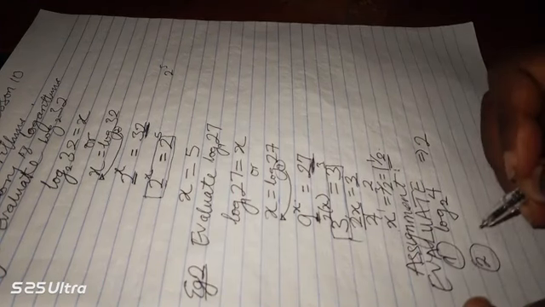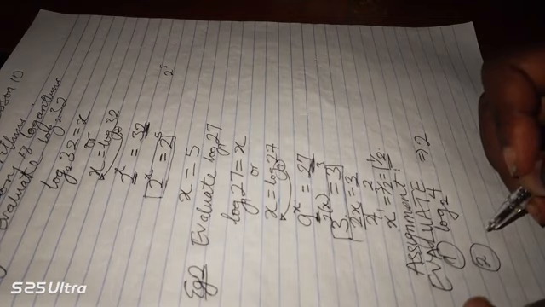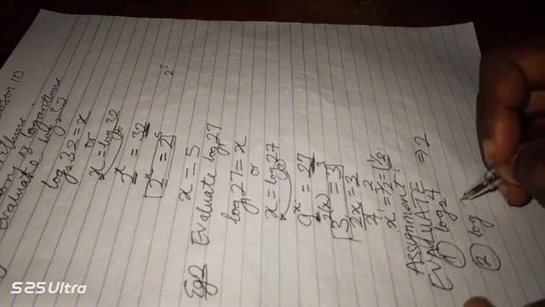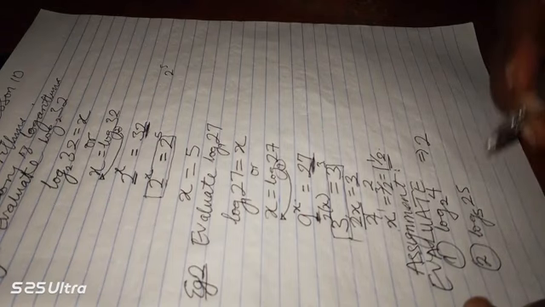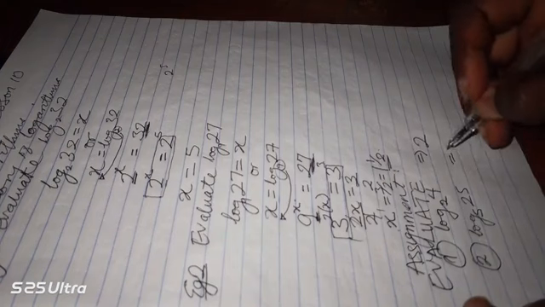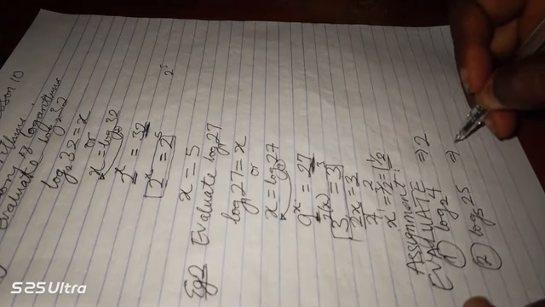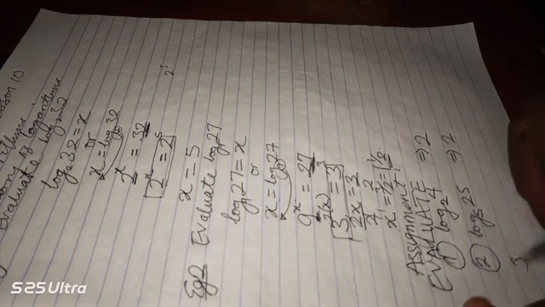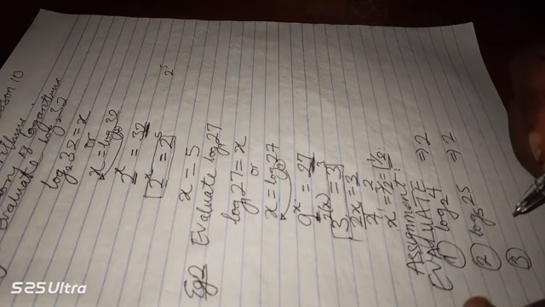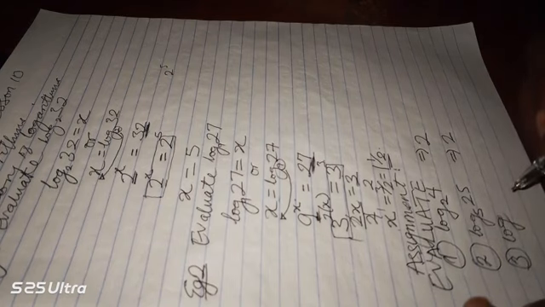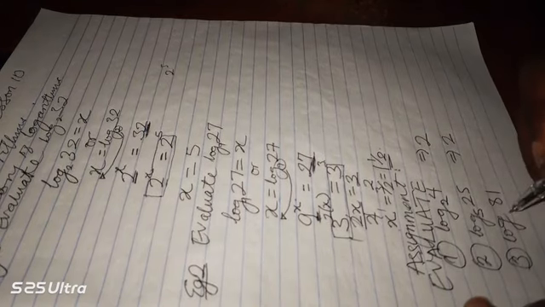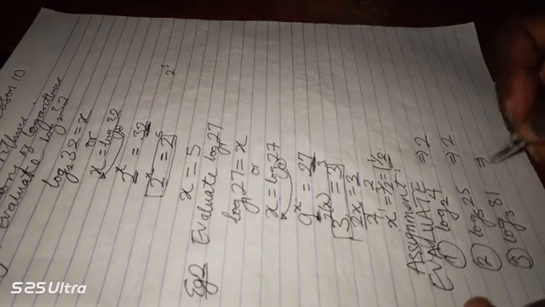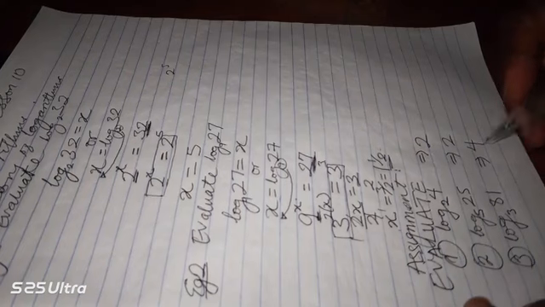Second question. Evaluate log 25 base 5. Your final answer is correct, your work is correct. You have 2. The third question, you are to evaluate log 81 base 3. Your work is correct. Your final answer will be 4.